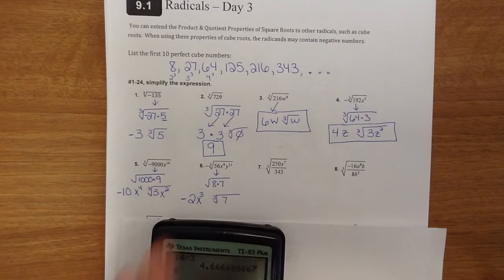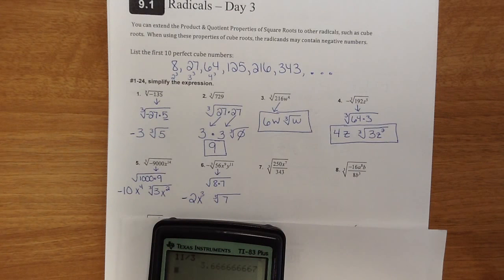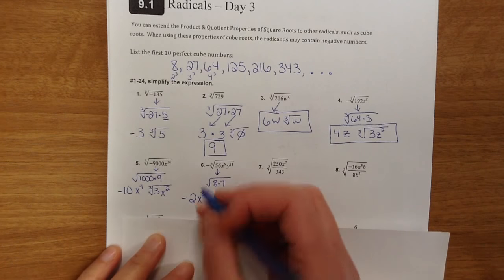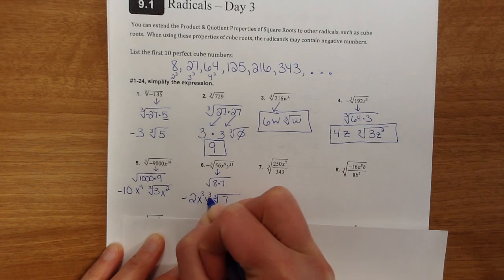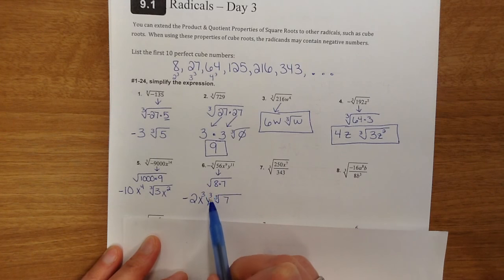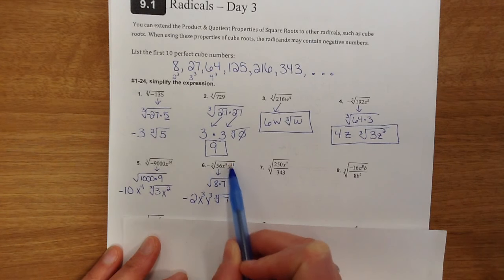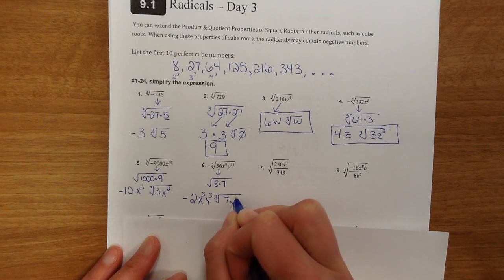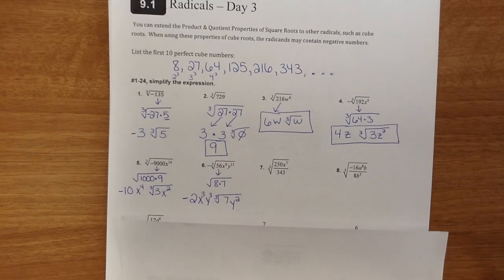So if we go 11 divided by 3, we know there's 3 groups. So we know we're going to pull a y cubed out, but then what are we left with? Well, 3 times 3 is 9. So I pulled 9 of them out, which means I had 2 of them left, okay? So that's how you deal with the variables and the numbers.